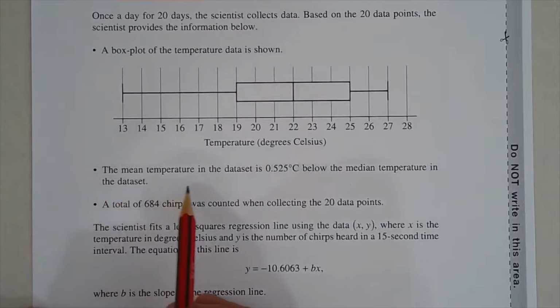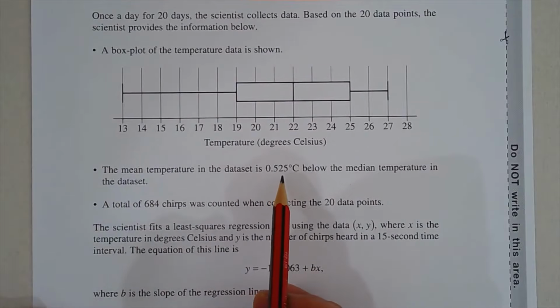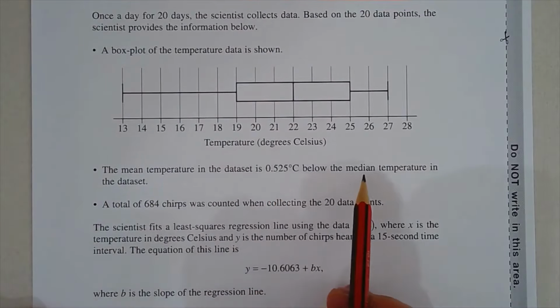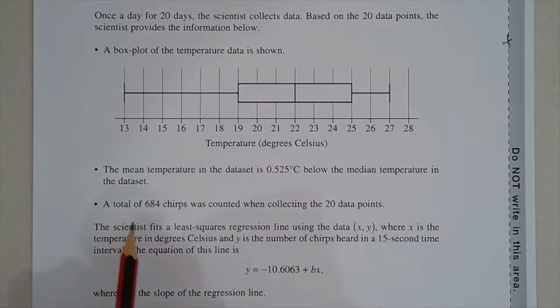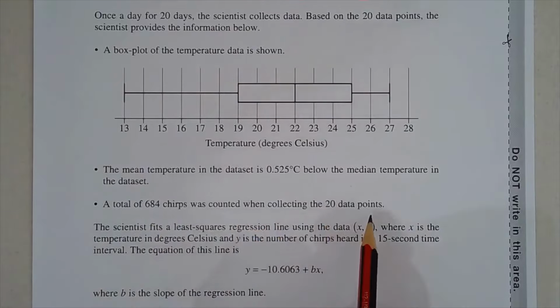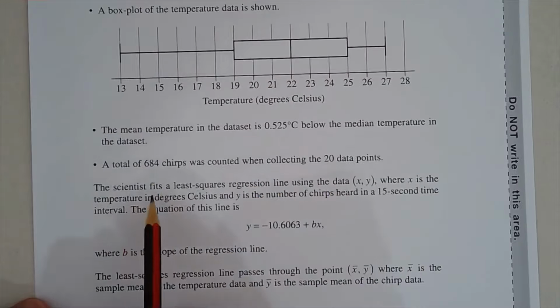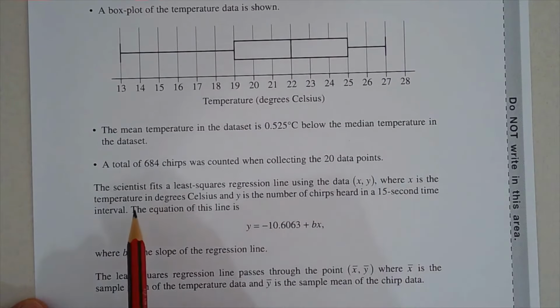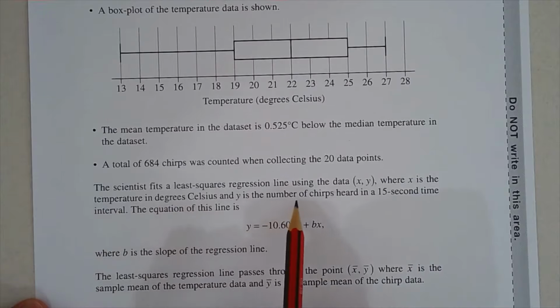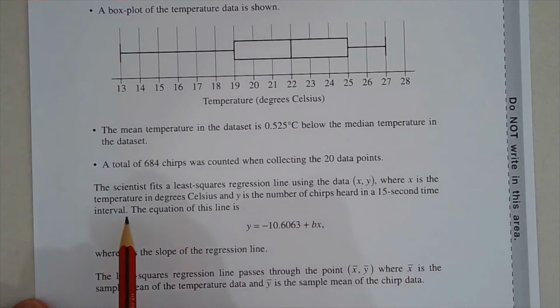The mean temperature in the data set is 0.525 degrees Celsius below the median temperature in the data set. A total of 684 chirps was counted when collecting the 20 data points. The scientist fits a least squares regression line using the data (x, y), where x is the temperature in degrees Celsius and y is the number of chirps heard in a 15-second time interval.